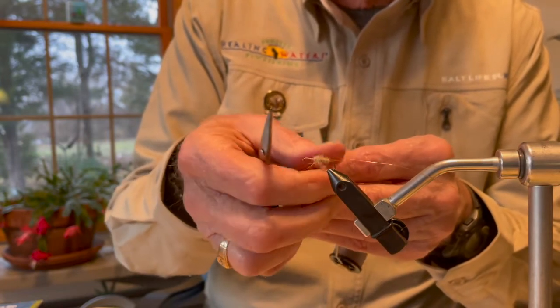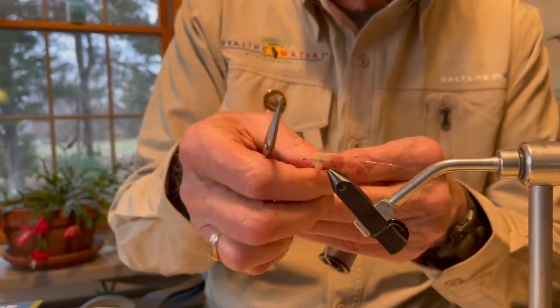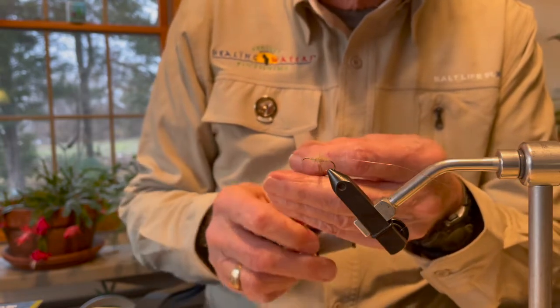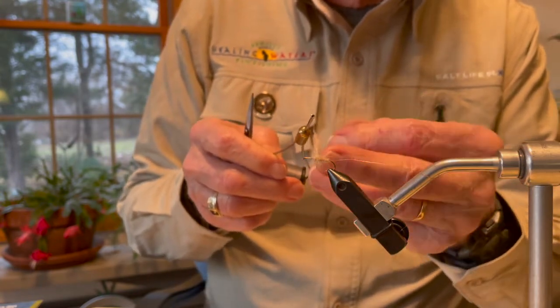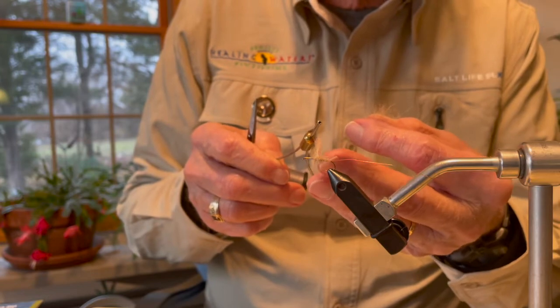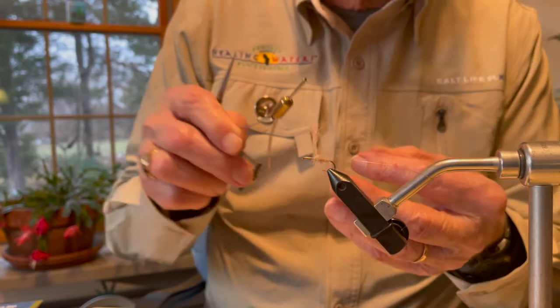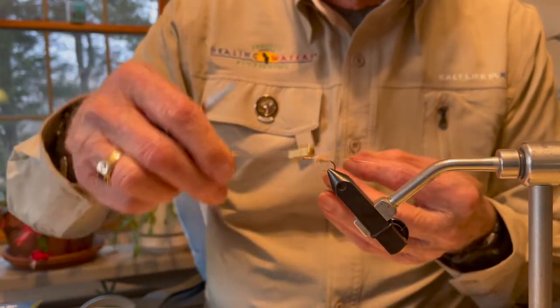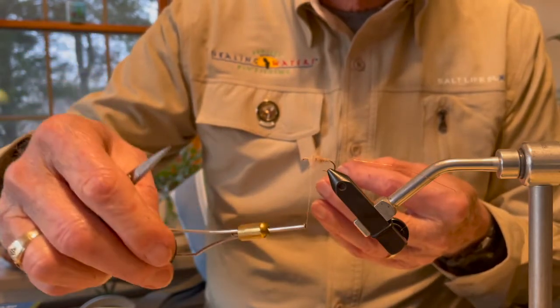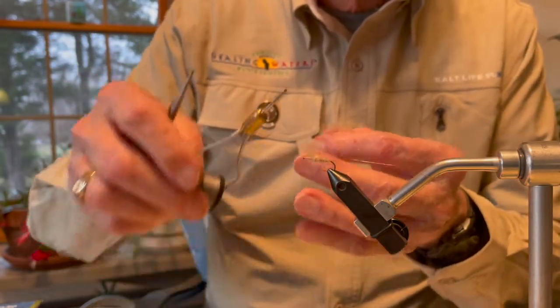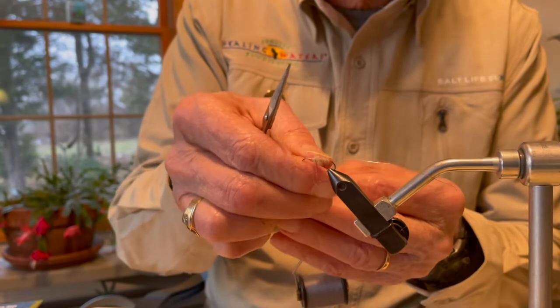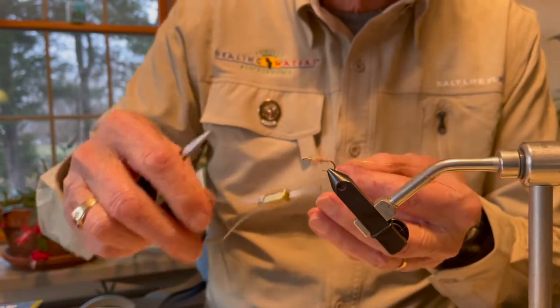Put it on basically the same way, pinching it at the beginning and at the end, leaving the thicker part of the dubbing right in the middle. And that allows us to build up a little bit more bulk. And again, I can twist that on, make it a little bit tighter.